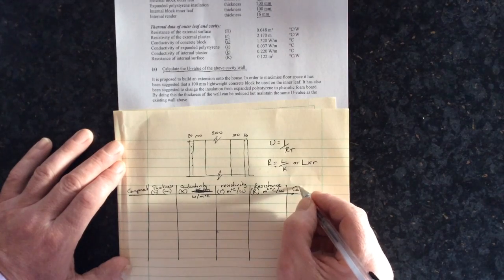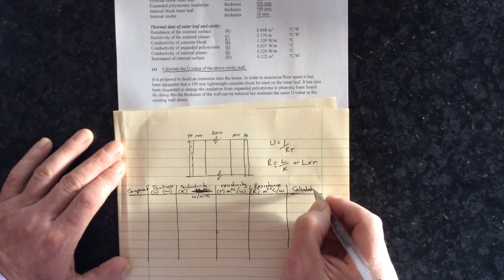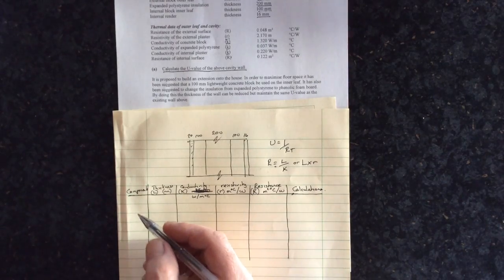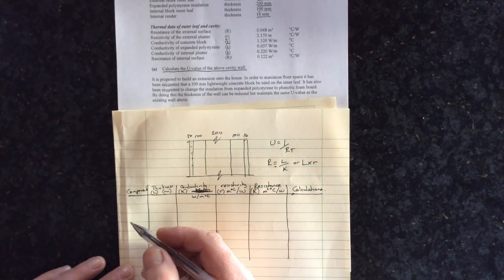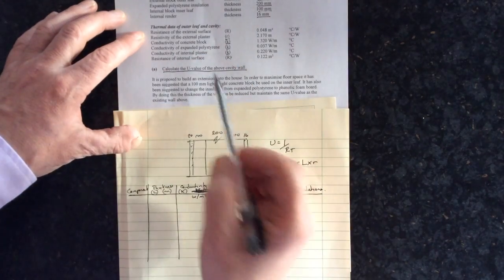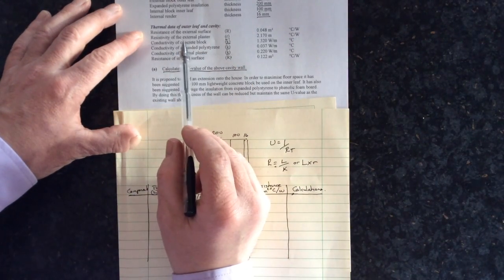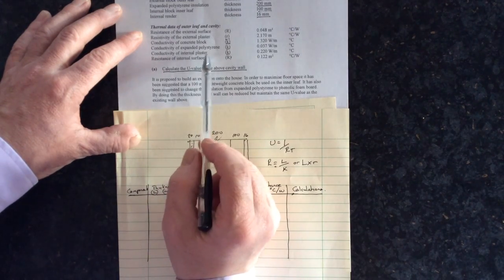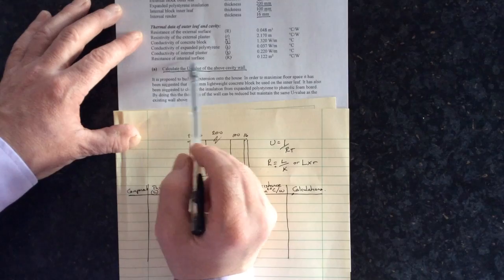And this here is where you're writing your calculations. Okay, so your different components. Now there are different ways you can write this out. If you look at your thermal data, you're given the resistance of the external surface, external plaster, conductivity of the concrete block, expanded polystyrene, conductivity of the internal plaster, and the resistance of the internal surface.